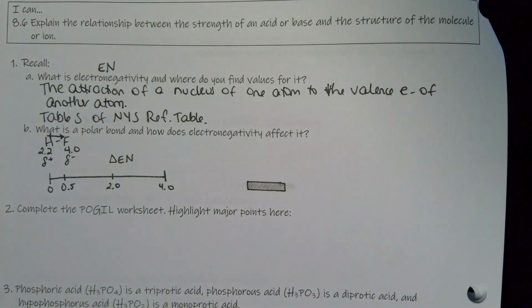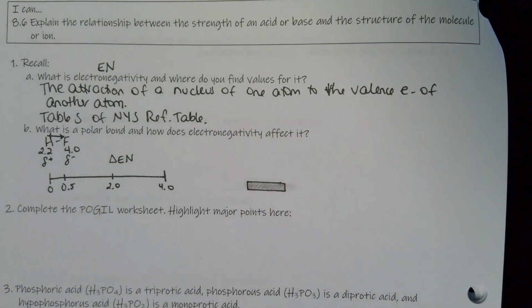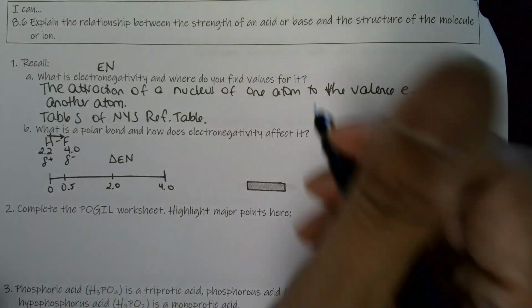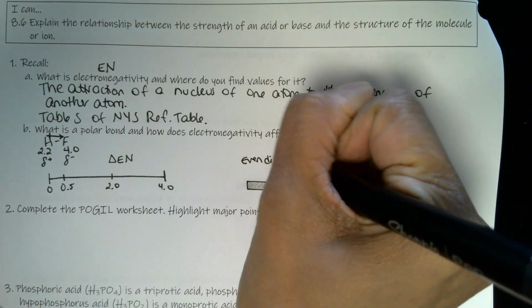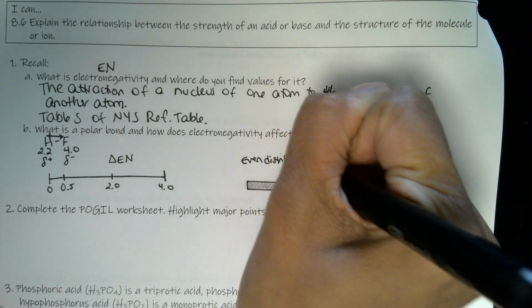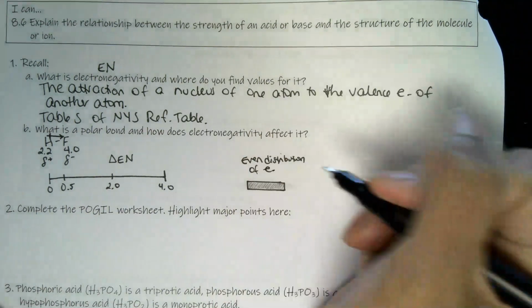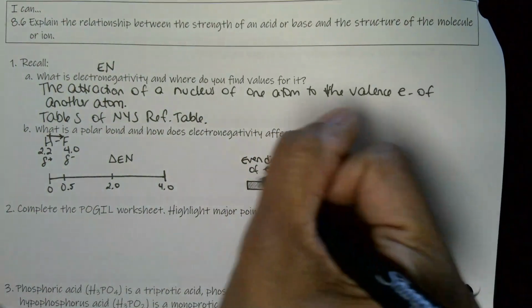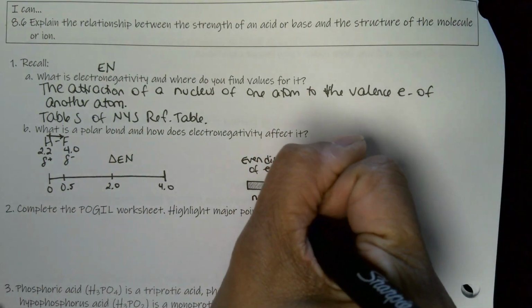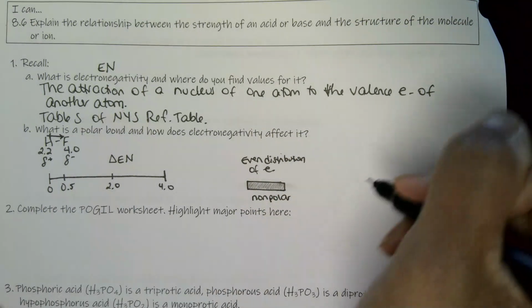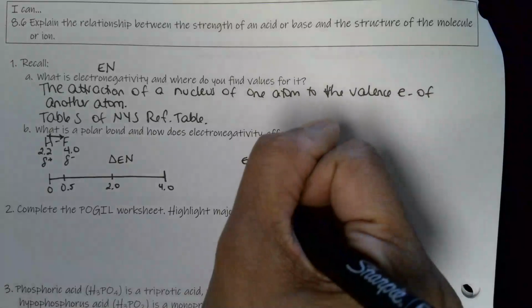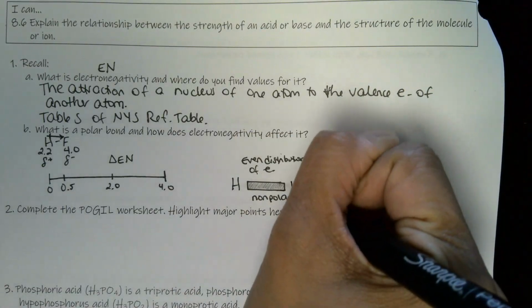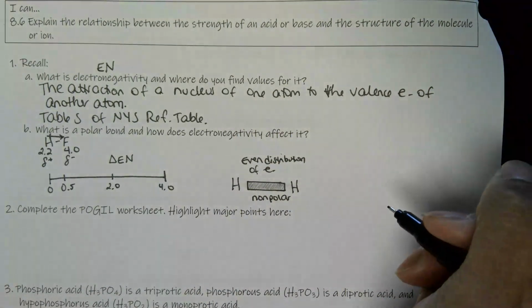But essentially what we're seeing is these shadings are showing us the difference in electronegativity or the electron distribution. So this is showing us an even distribution of electrons. And so this would be something that's nonpolar. So it's not like one is hogging the electron. So this might be between something like H and H. So this is their way of showing a bond.